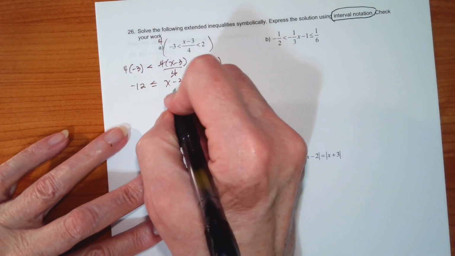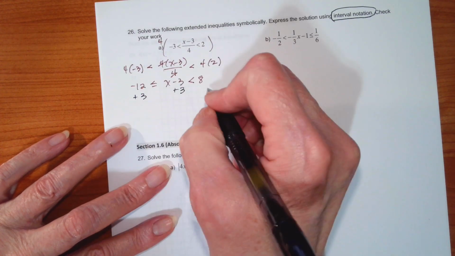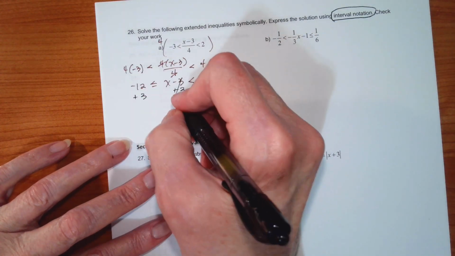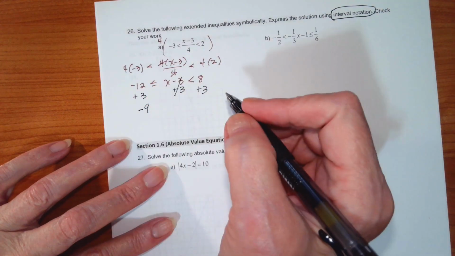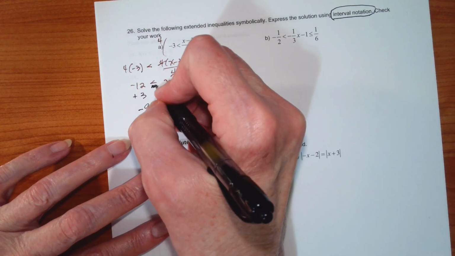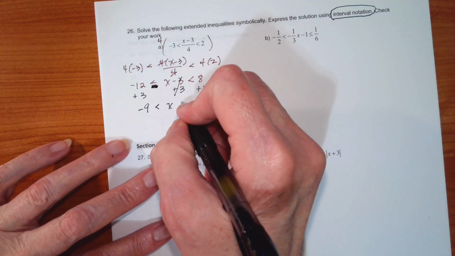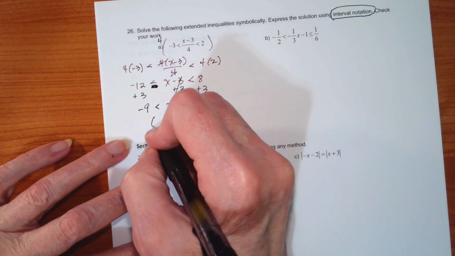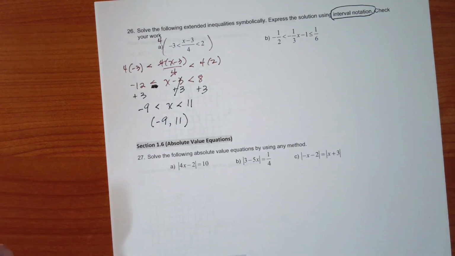Okay, so now I'm just going to add 3. Since I'm doing it here, I have to do it here, and I have to do it here. So that gives me negative 9, whoops, and there's no less than or equal there. I'm sorry. Negative 9 is less than x is less than 11. So in interval notation, this goes from negative 9 to 11.